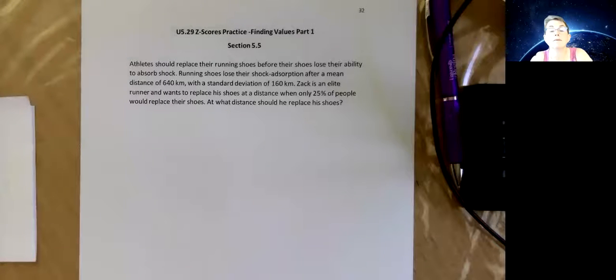Hey there, this is video U529. We are practicing more z-scores and we are finding values, not percent. So this is slightly different. Again, it's related to section 5.5 in your textbook.